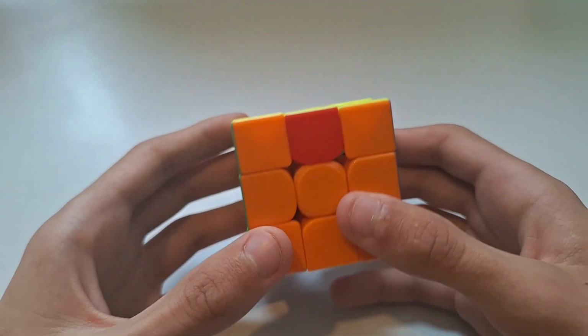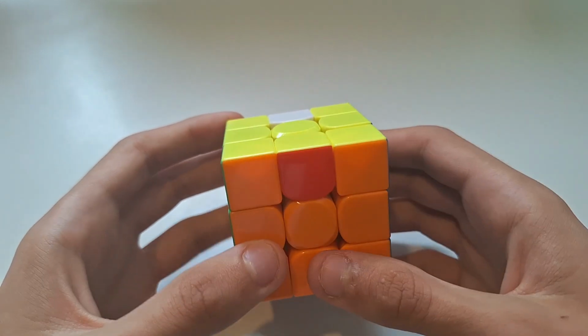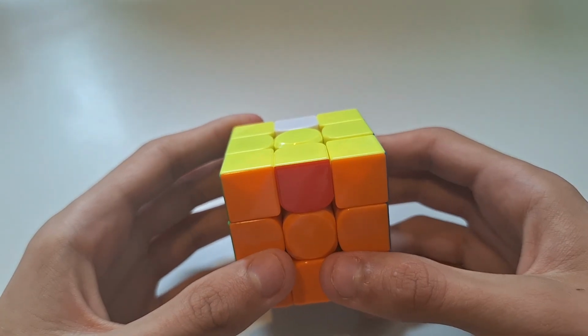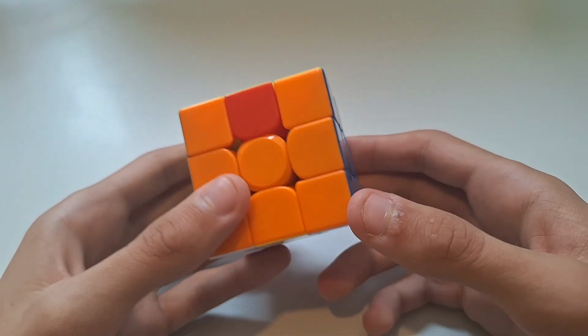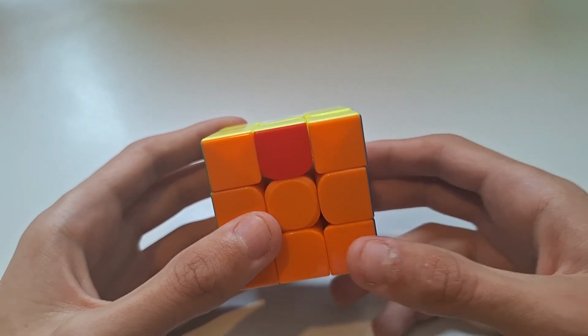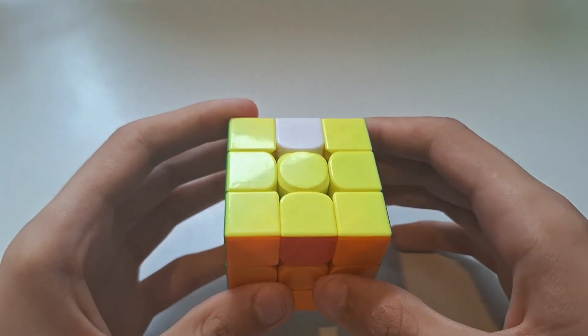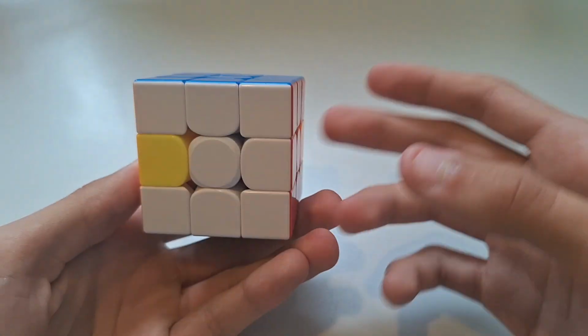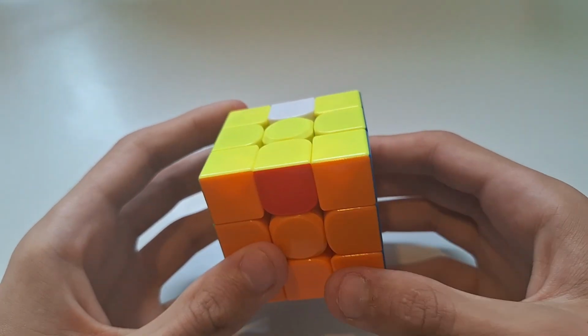So now for last four edges, here I just have recognition tips, as I hope that you know how to solve every single case in the most efficient way. So for our first cases, we have one edge at the top and one in the bottom already inserted.